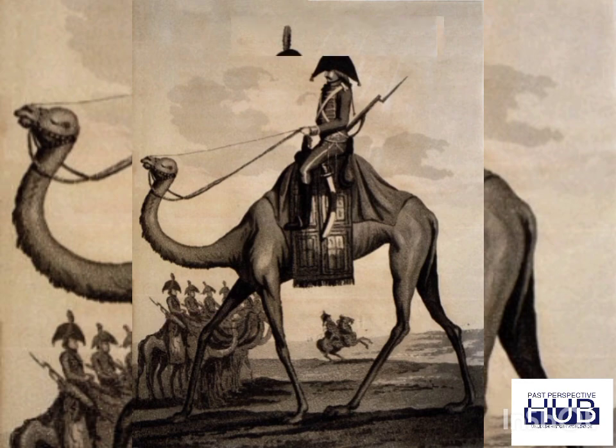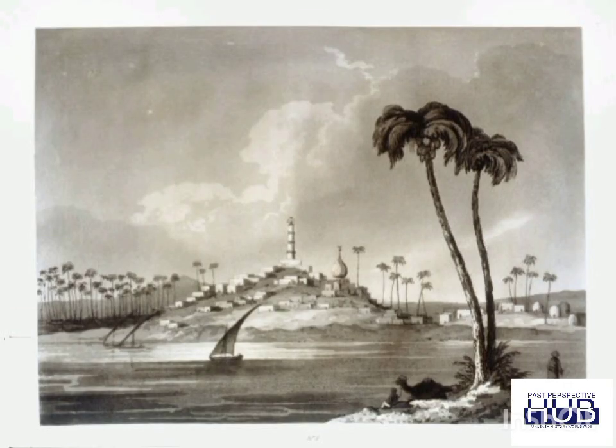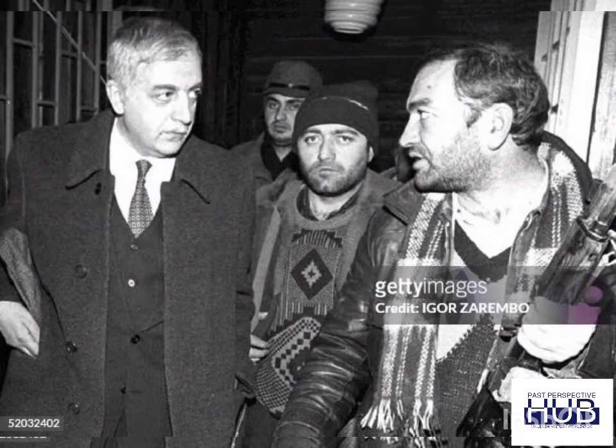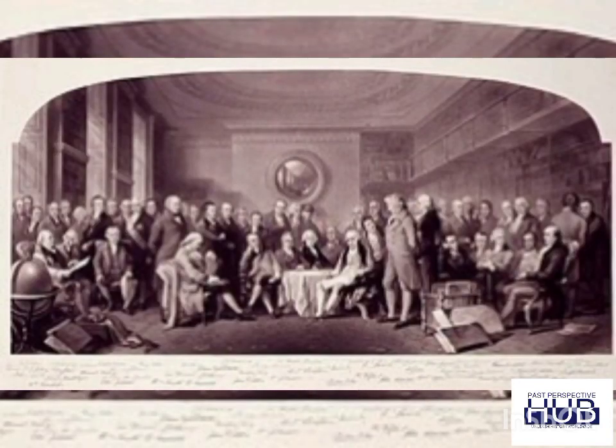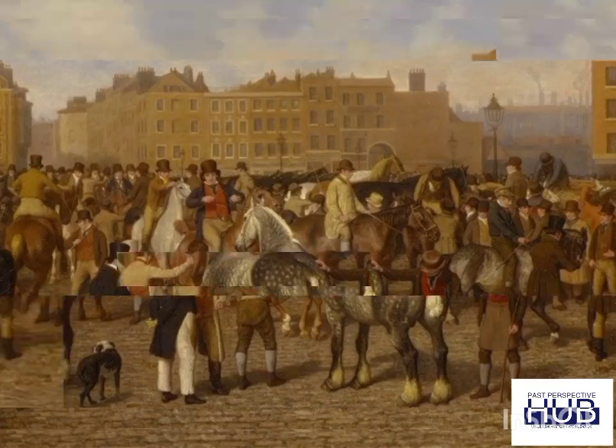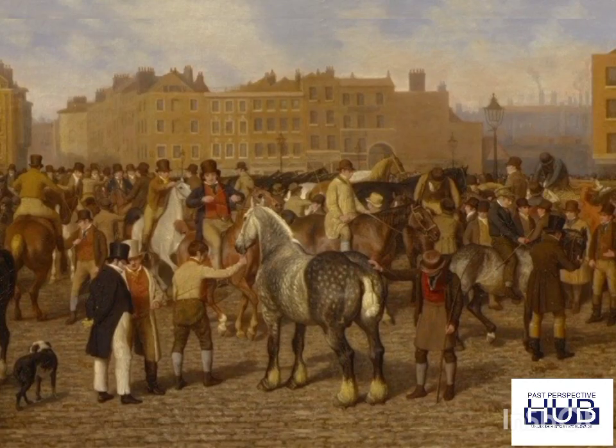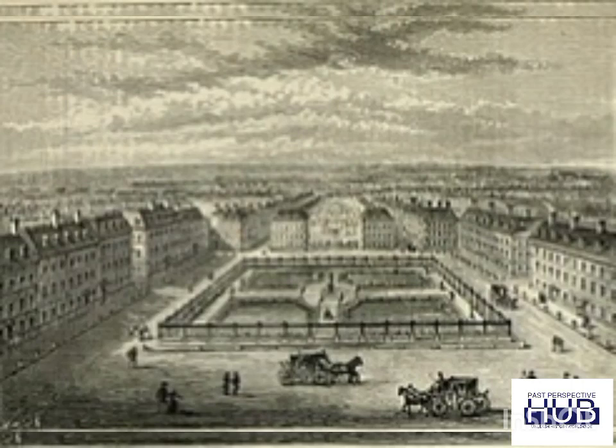4. Architecture and the Georgian aesthetic. Georgian architecture left an indelible mark on the British landscape. The elegance of buildings like the Royal Crescent in Bath and the grandeur of London's Georgian squares reflected a refined taste that defined the era.